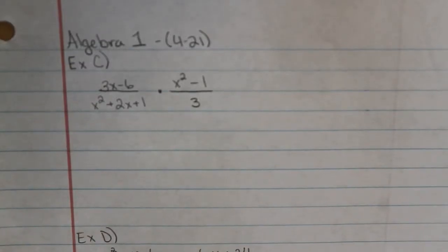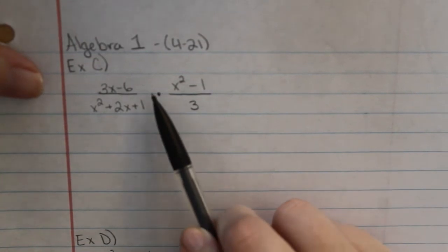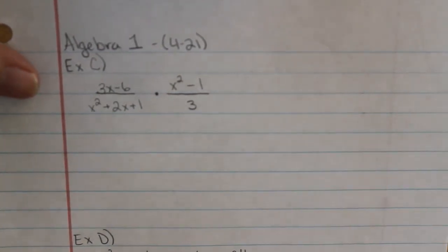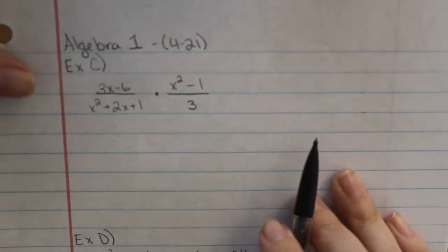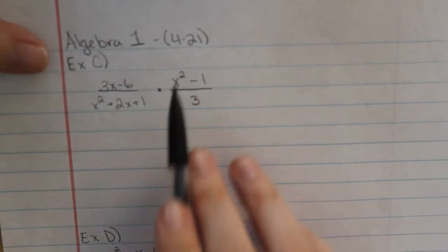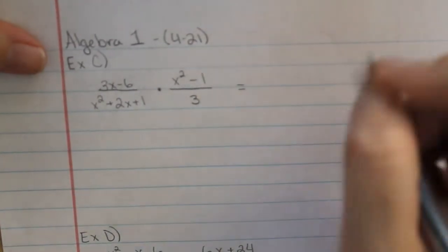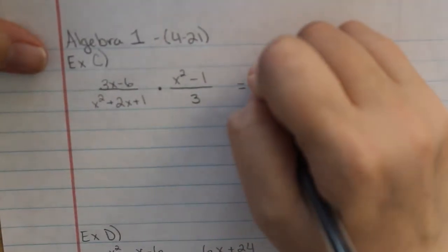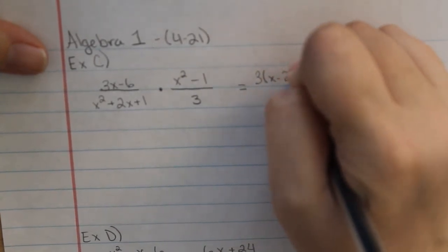Okay, the last section in 11.3, the last day on it, I'm going to show you how to simplify some of the more complicated rational expressions. So the first thing here that I'm going to do is factor everything completely. I'm going to take a 3 out of here, and I've got 3 times x minus 2.